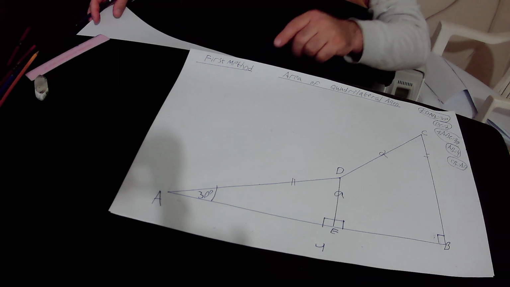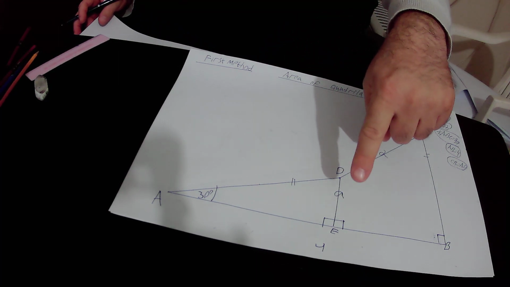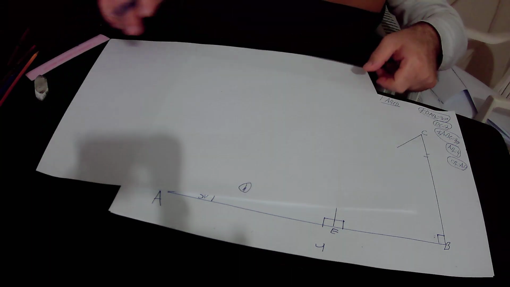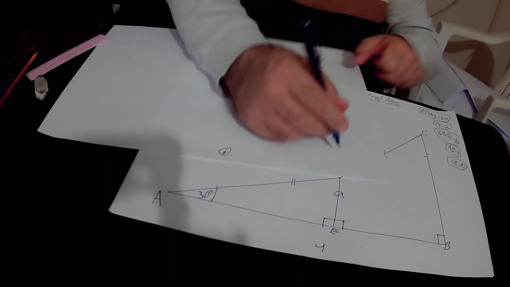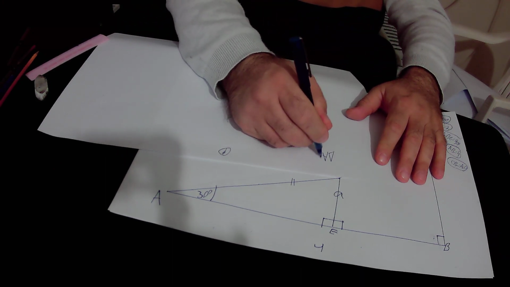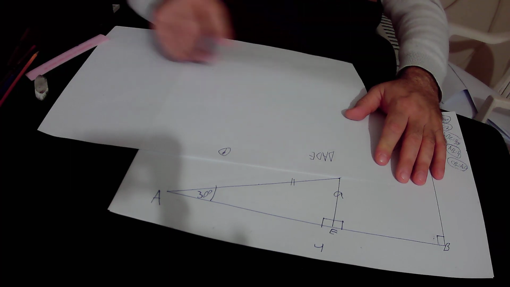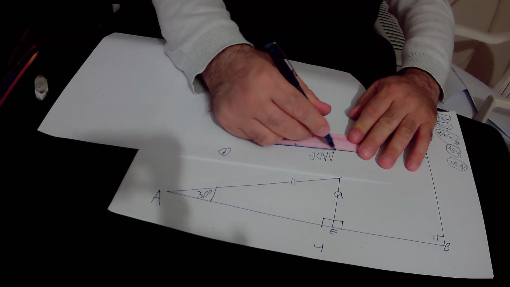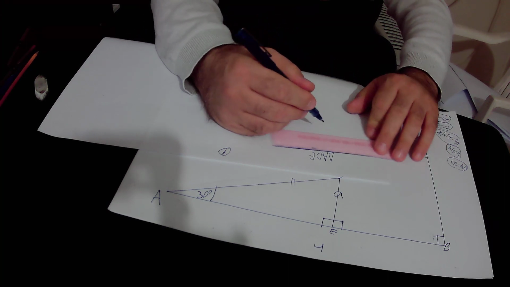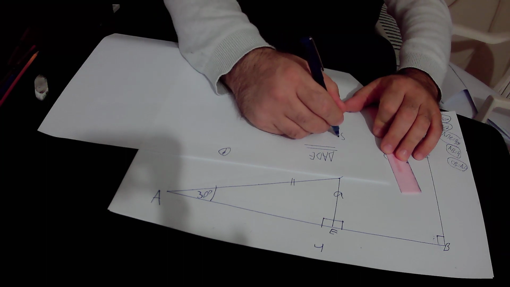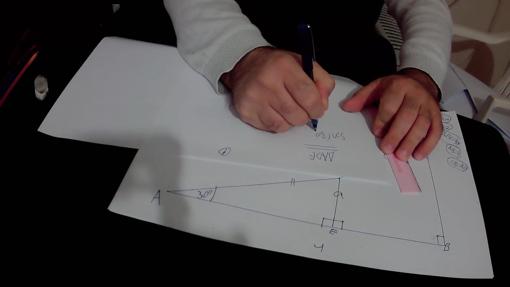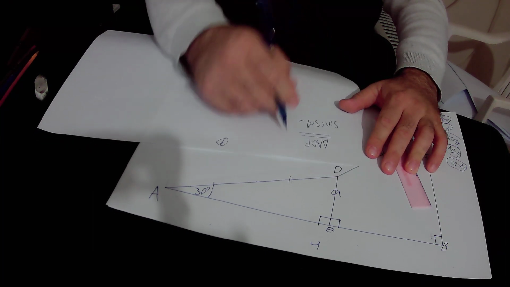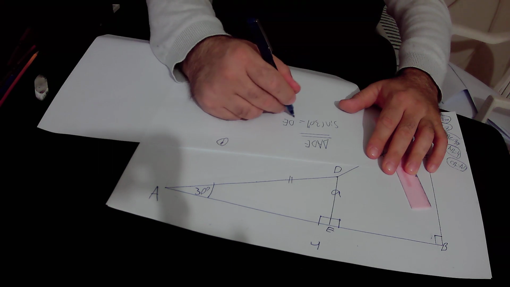In the right triangle ADE, we know that sine 30 degrees equals ED over AD.